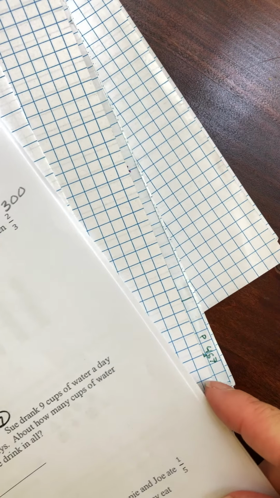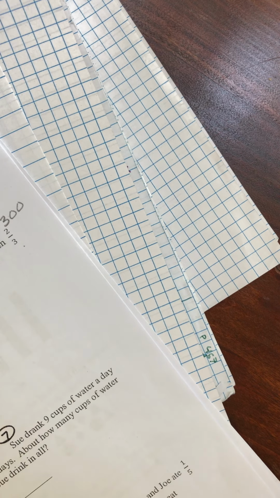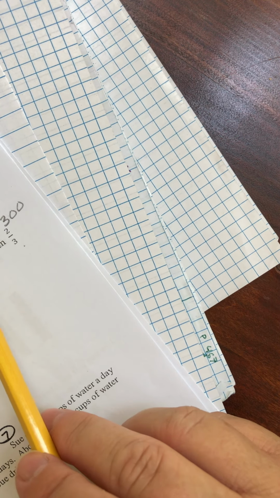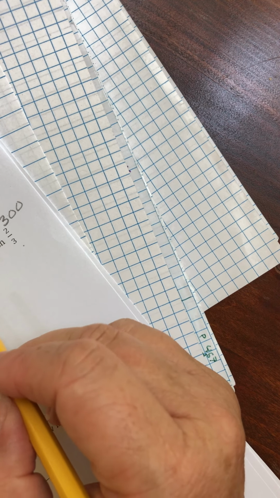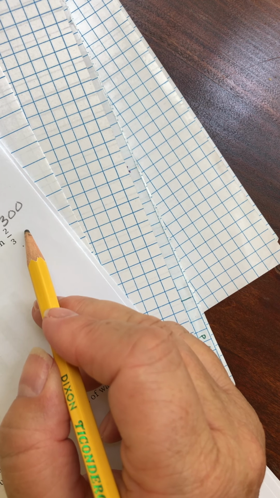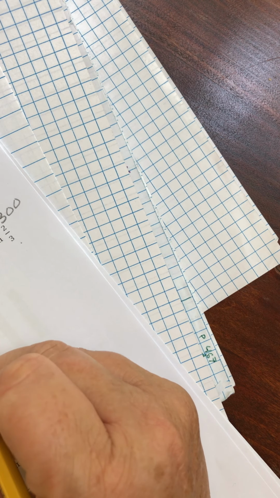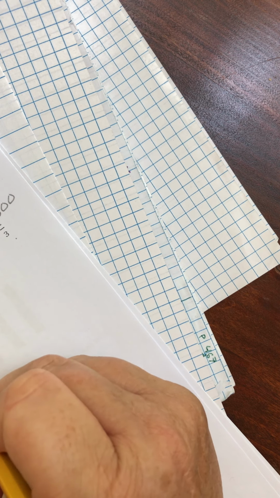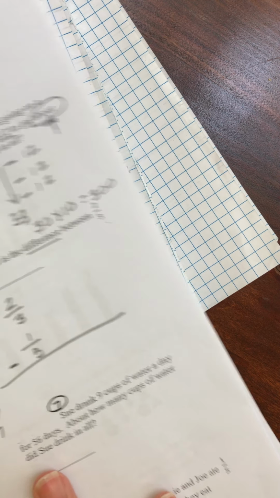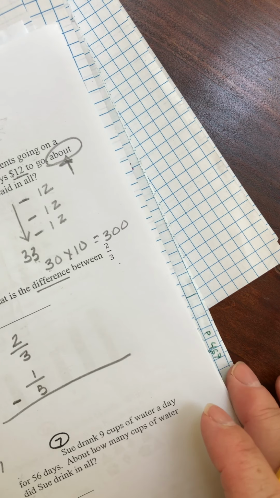All right, number 5. What is the difference between 2/3 and 1/5? And I'm actually gonna change this. No, I'll leave it. We'll do 2/3 and 1/5. Yeah, we'll leave it. I didn't want to have to regroup yet, so that's why I was kind of thinking about it. All right, so we're subtracting. Subtracting works the same way as adding does. We still have to have common denominators.